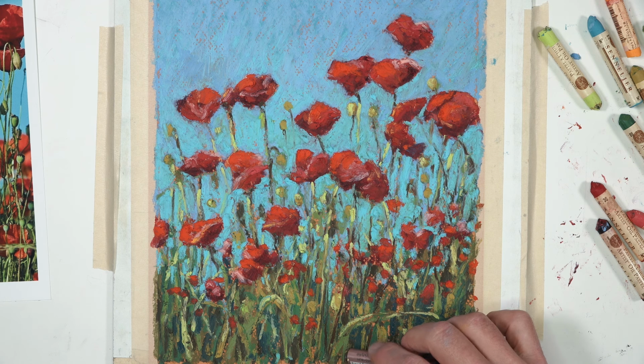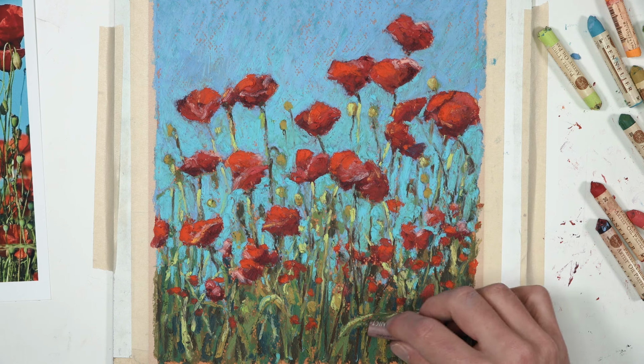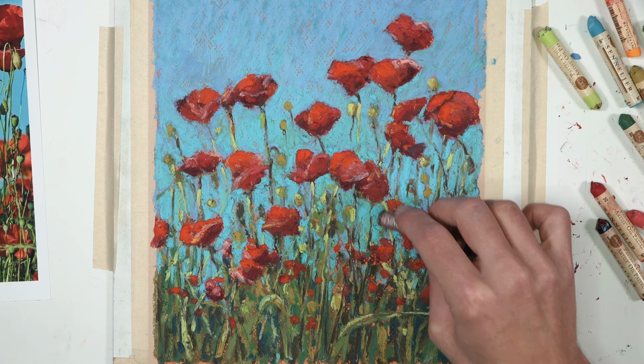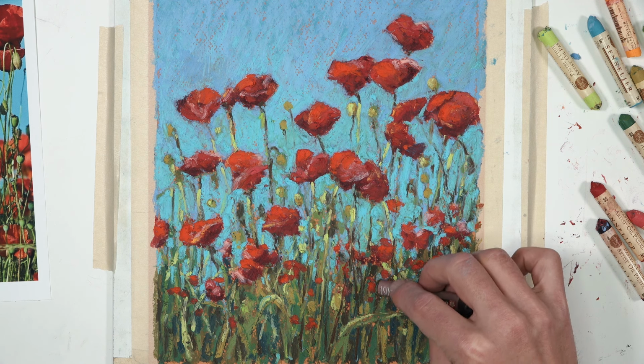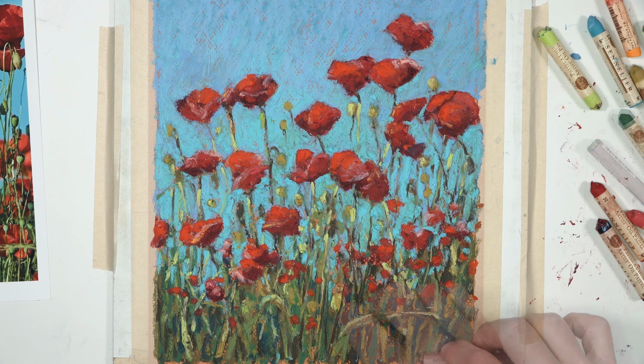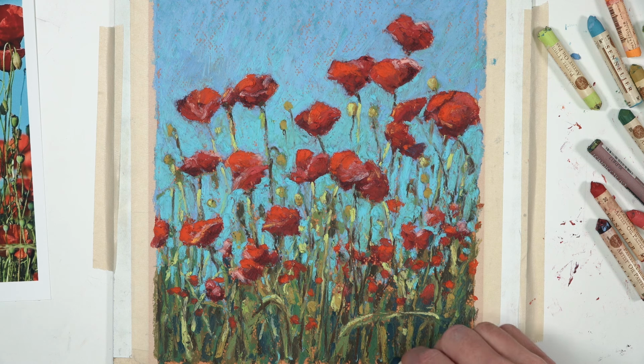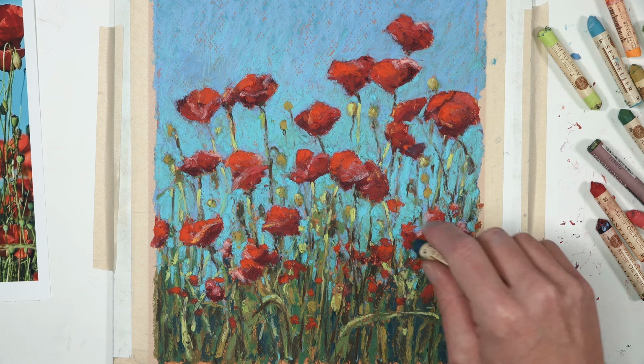And then it's back to our dark brown again using the Expressionist oil pastel to add a few more hints of some more stems here in the foreground. And then of course, a bit more blue, adding some more shadows to our foreground.